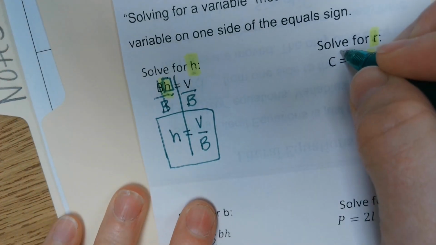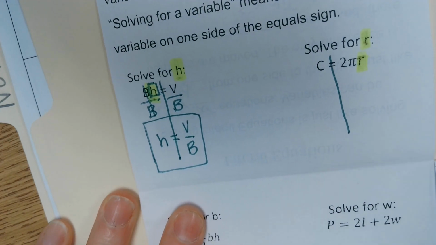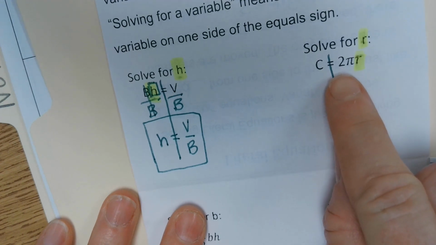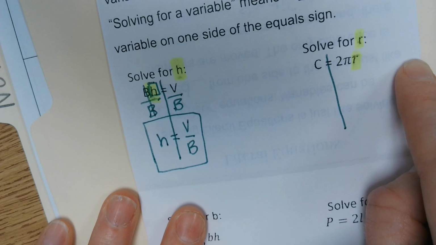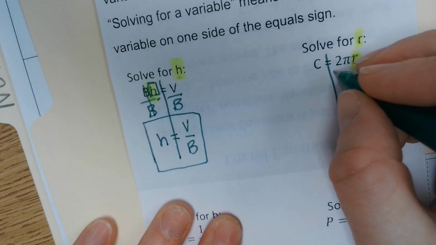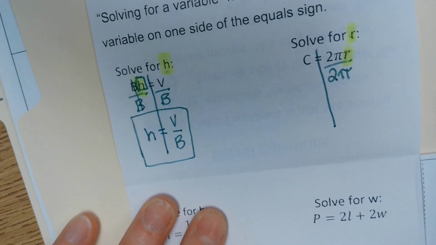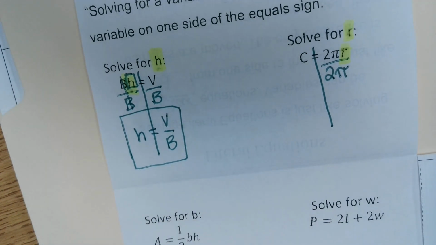So let's solve for r here. So I've highlighted r. I want to get r by itself. So I ask myself, what is keeping r from being by itself? And it says 2 pi. 2 times pi times r. So everything's being multiplied. So the inverse operation would be to divide. I can divide it by 2 and by pi all in one step. Because if I divide by 2 pi, then they become 1.